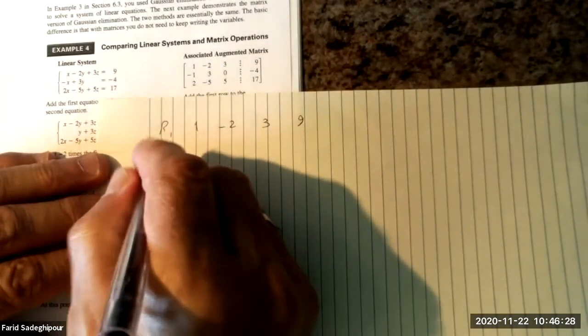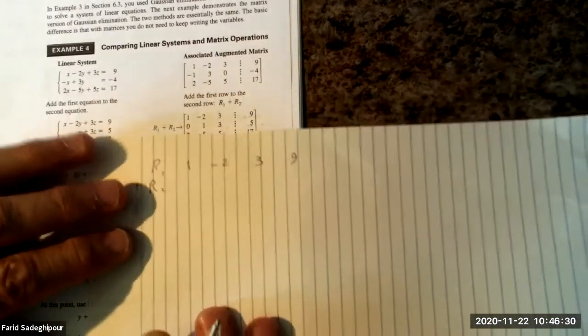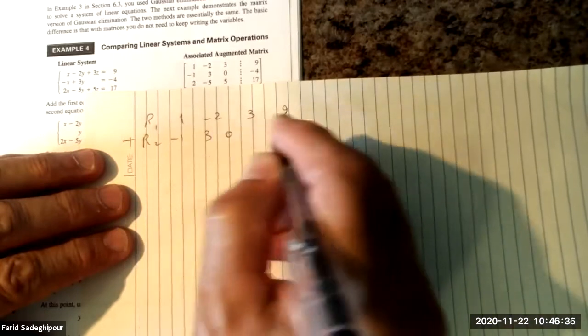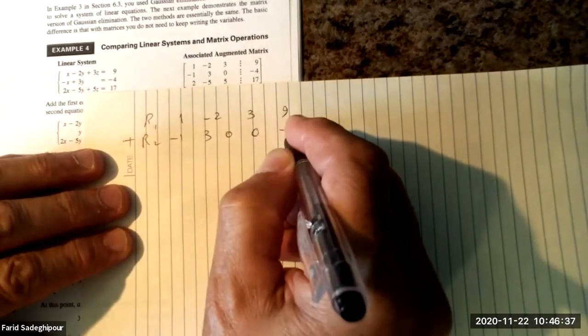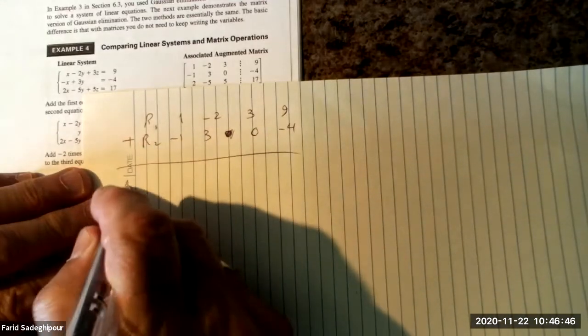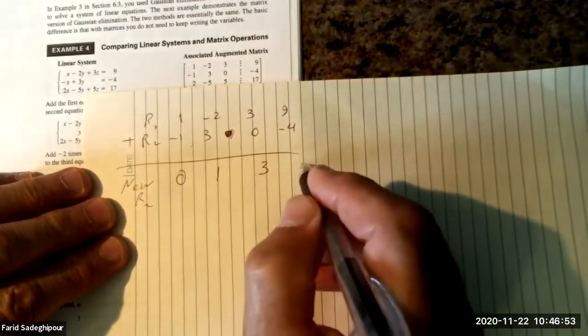And R2, it said add R1 and R2, right? So R2 is -1, 3, 0, -4. They're saying add R1 to R2 to come up with the new R2. So the new R2 would be 0, 1, 3, and 5. See, that's what they have here.